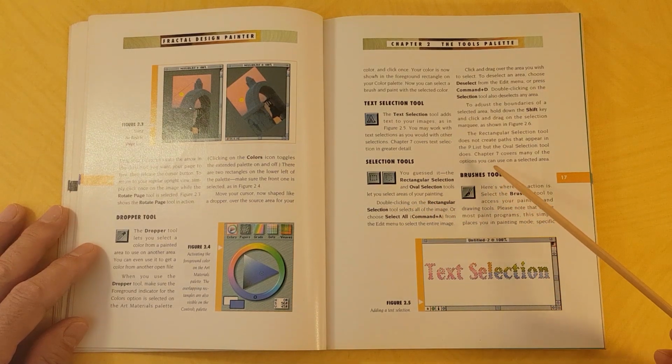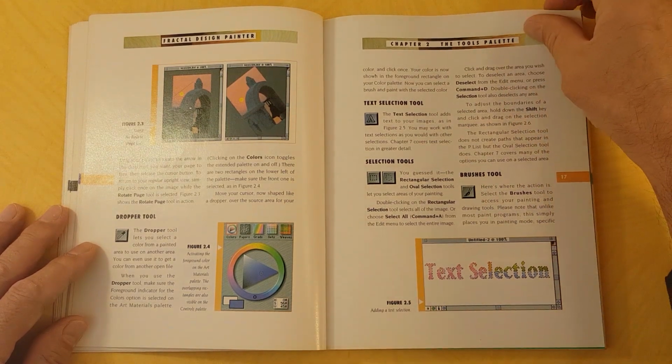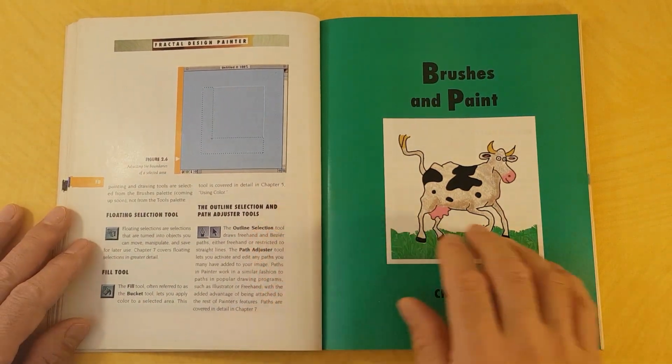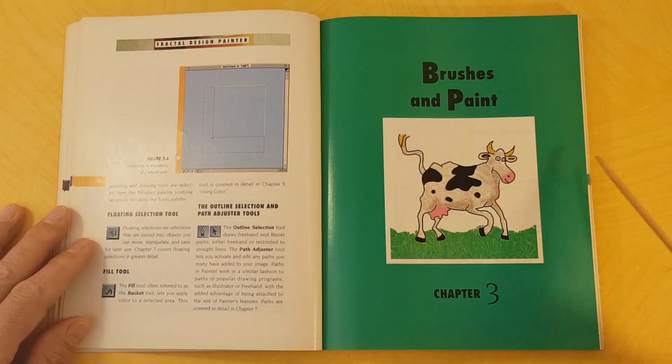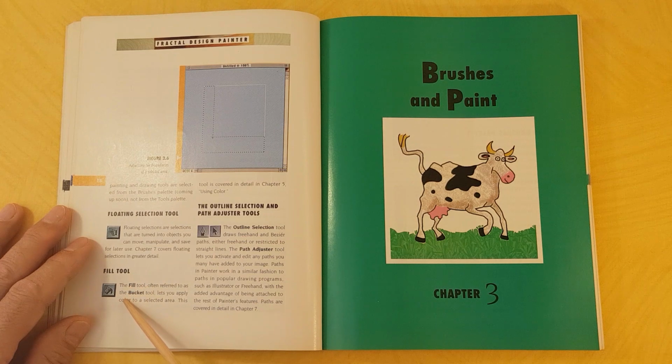Then we have brushes tool, also fill tool. It is often referred to as the bucket tool.